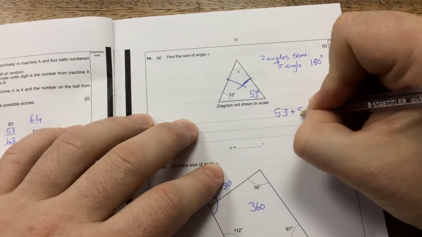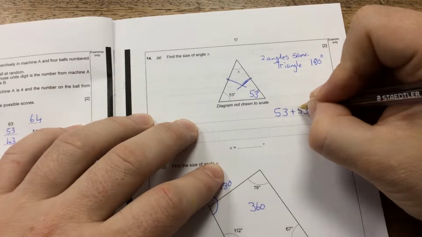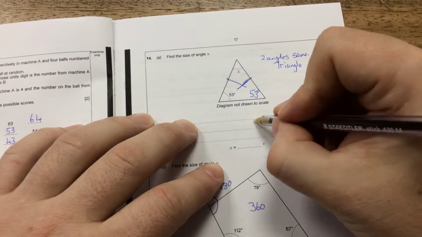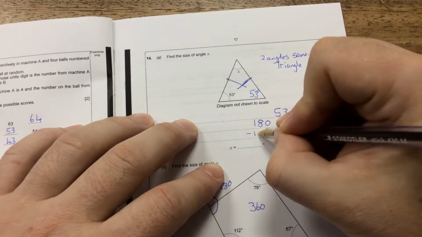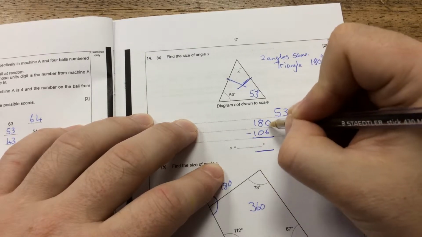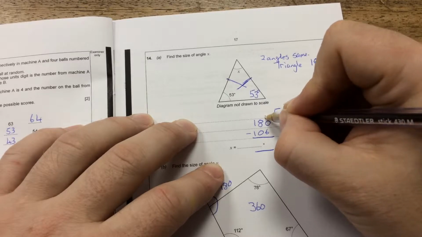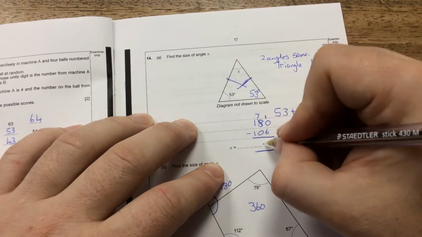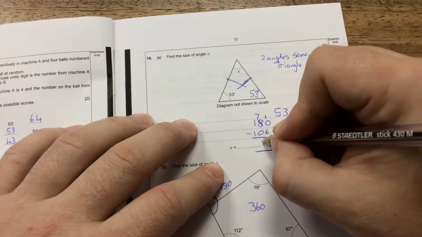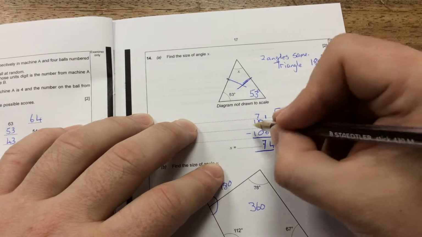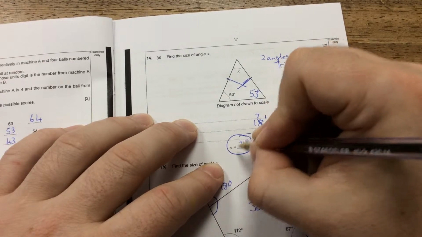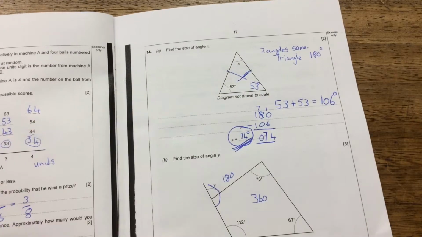So 53 add 53. 50 add 50 is 100. 3 add 3 is 6. So that comes to 106. And then you're doing 180 take away 106. 0 take away 6 you can't do, so I'm going to borrow 1 from the 8, it becomes a 7, and that makes it 10. 10 take away 6 is 4. 7 take away 0 is 7, and 1 take away 1 is 0. So the answer there is x equals 74 degrees. Okay, so x is 74 degrees.